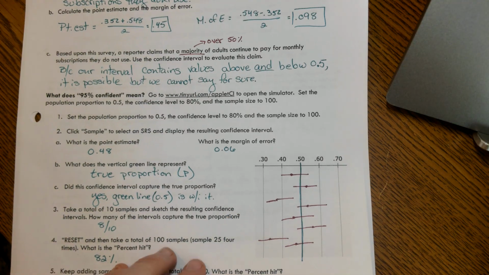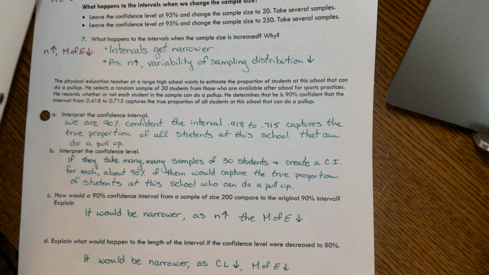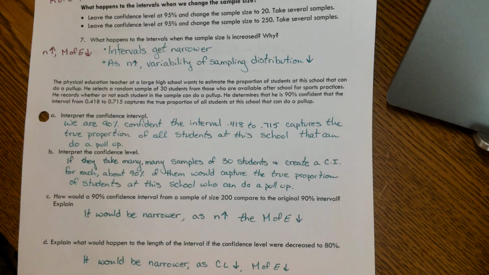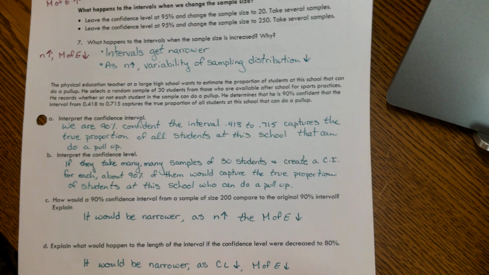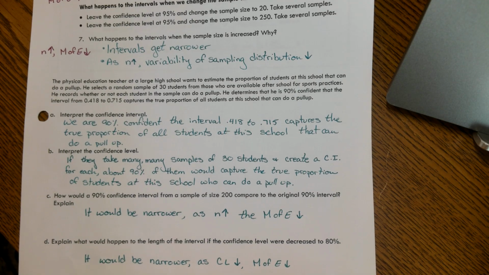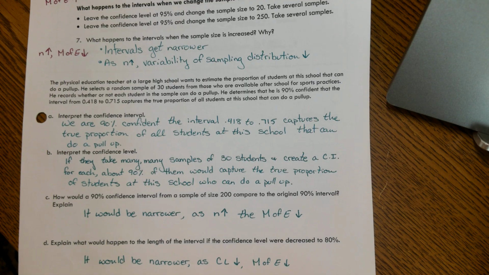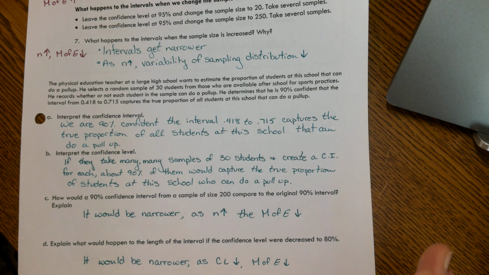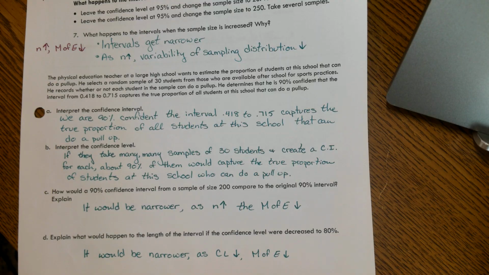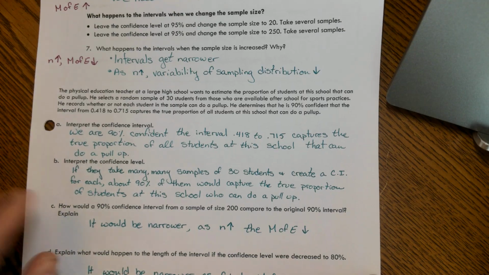Think about the Super Bowl this weekend. If you said, what's the final score going to be? Well, I'm like 10% confident that one of the teams will score between 30 and 32 points. But I'm 99% confident that one of the teams will score between 0 and 50 points. So when you make your margin of error bigger, your confidence level goes up.